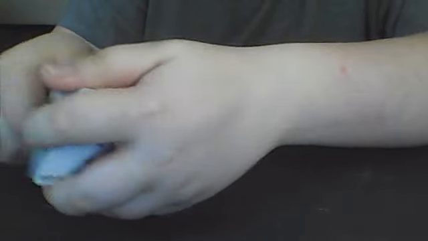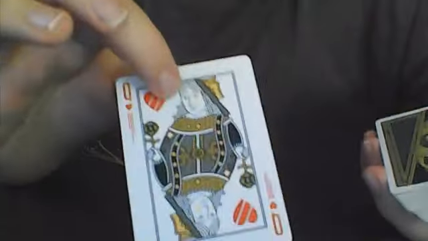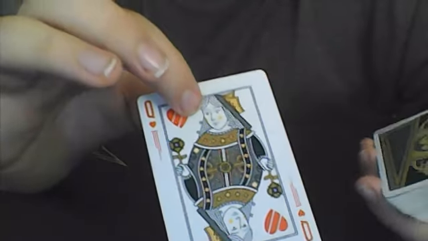You can say, okay. You're going to call out stop for where we're going to put your Queen of Spades. And now you're just going to put this right on top and do the same move while coming back. And that looks like you showed the Queen of Spades, but you actually switched it twice for the Queen of Hearts. So it may look something like this.